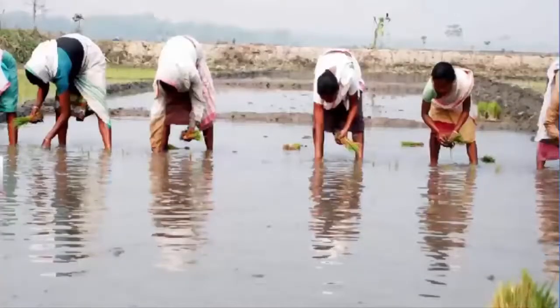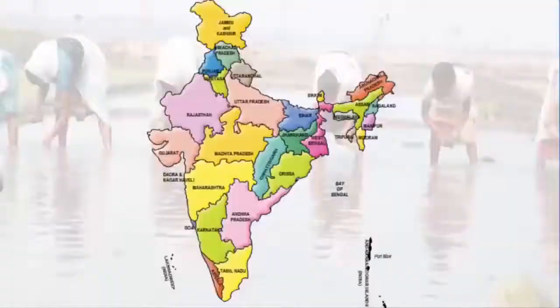However, the largest number of people in India is employed in the agricultural sector. According to a 2001 study, agriculture provides employment to around 63% of our total population.